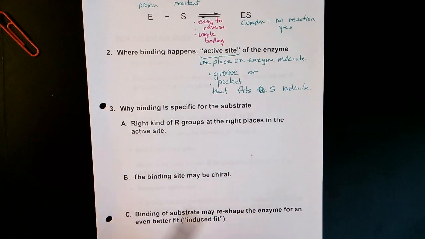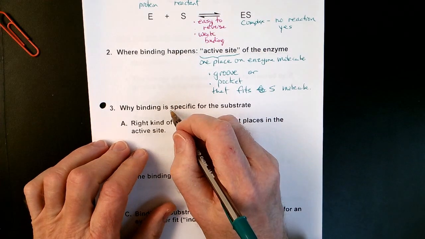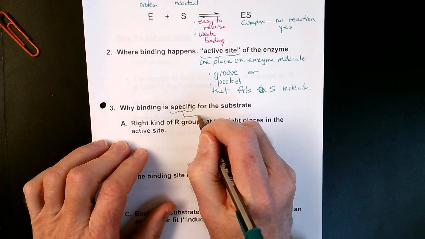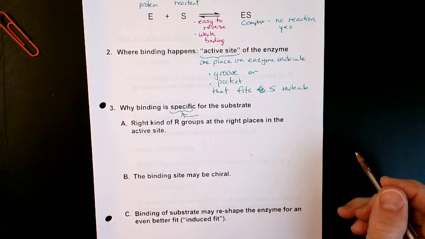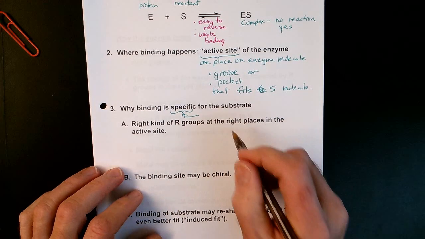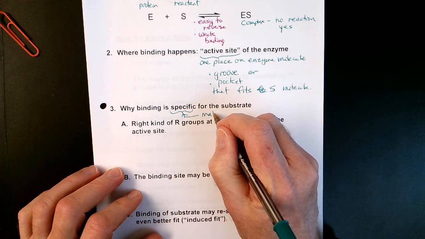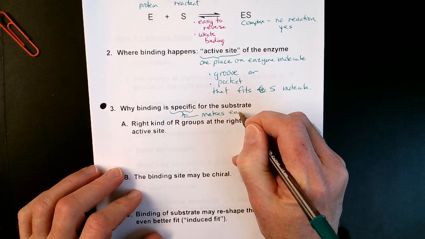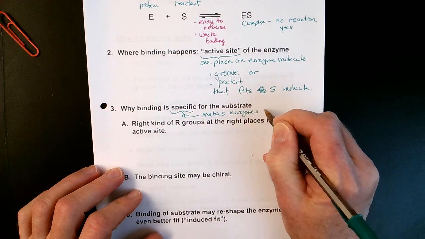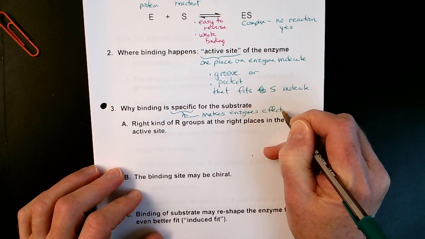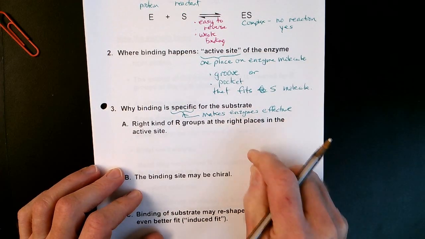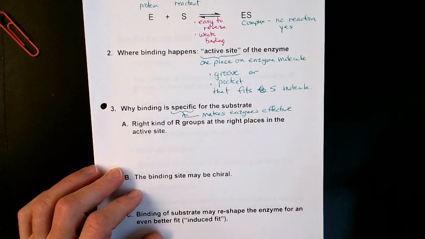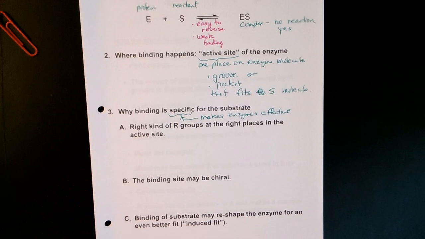So there are some reasons why it's so specific. And by the way, the specificity is the secret that makes enzymes so good at what they do. This makes enzymes effective as catalysts. Maybe one of the first catalysts you would have dealt with in an organic chemistry class is sulfuric acid.